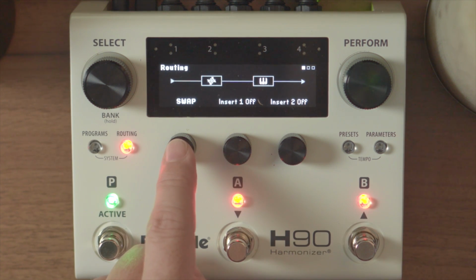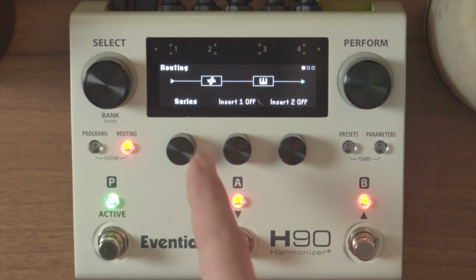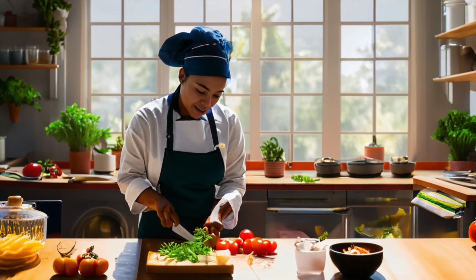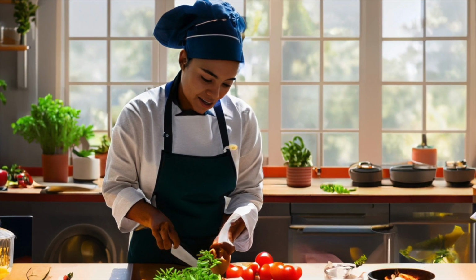Routing is the key to getting the most out of the H90. And if you combine this with another external FX pedal, as I did here in this video, then you have the power to bend sound right at your fingertips. Put it this way, if you're cooking a meal at home and you have all the ingredients you need, but they are scattered around your house in different rooms, it's going to be a real pain making dinner. Well, the H90 is like having your own sous chef who has weighed everything out, chopped all your vegetables and put them right here in front of you, ready to cook. It makes things that easy.